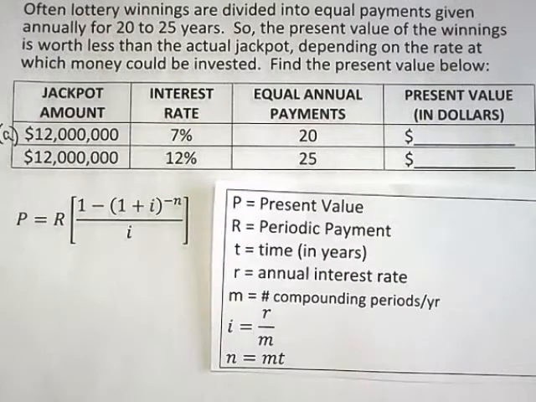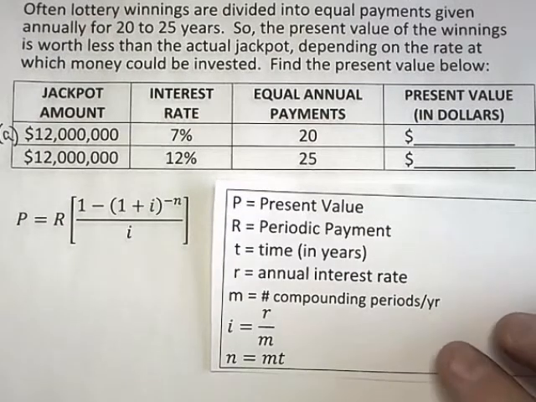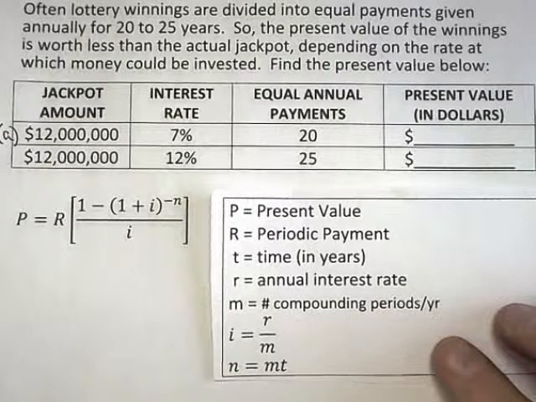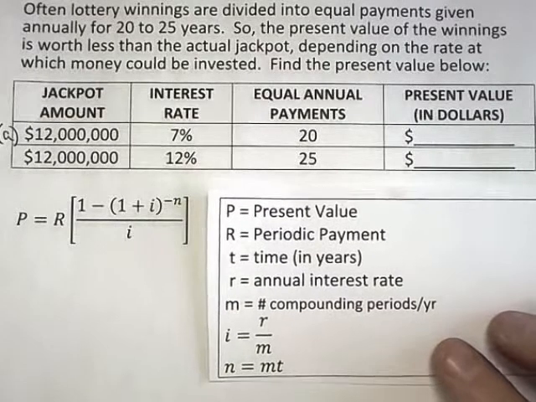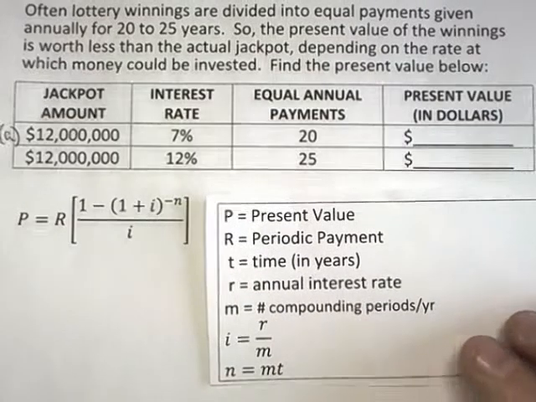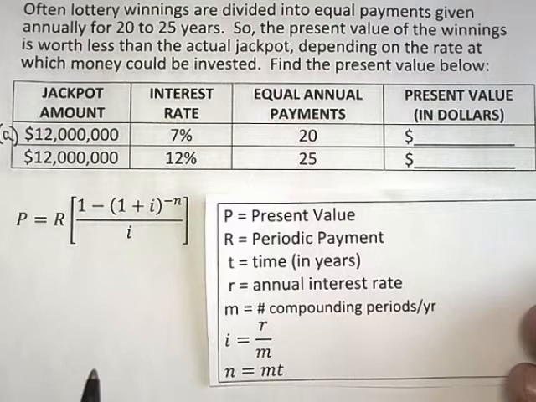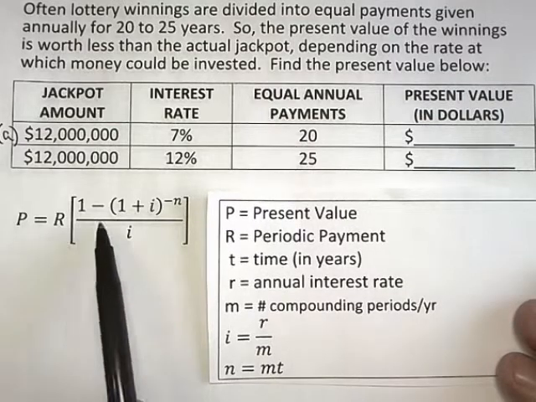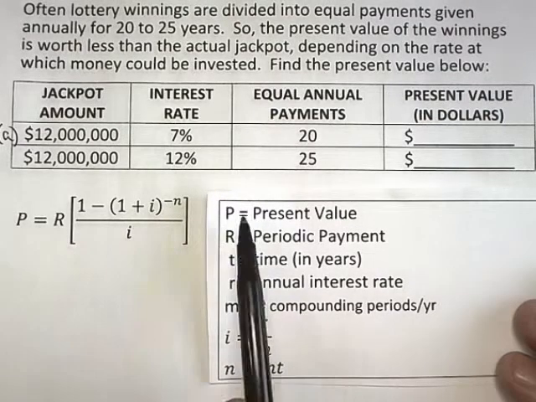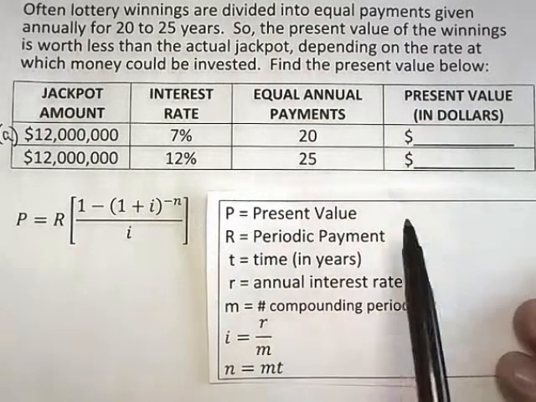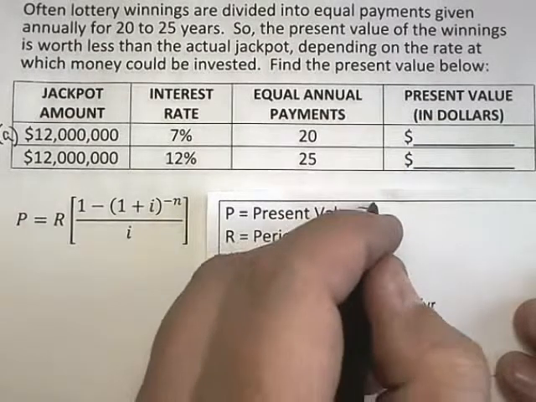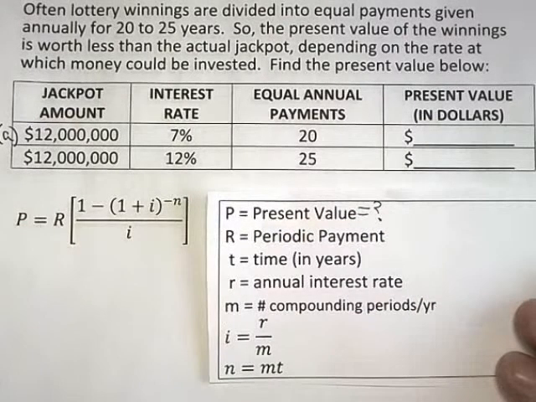First of all, we're going to use the present value formula to find the present value. And our first task is to decide what each of these letters stands for. P, of course, is the present value, and that's what they're asking us to find. So that is what we're searching for here in this problem.